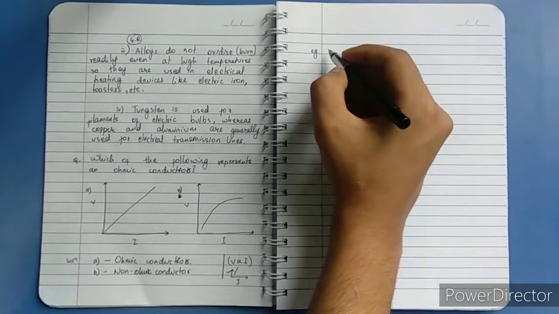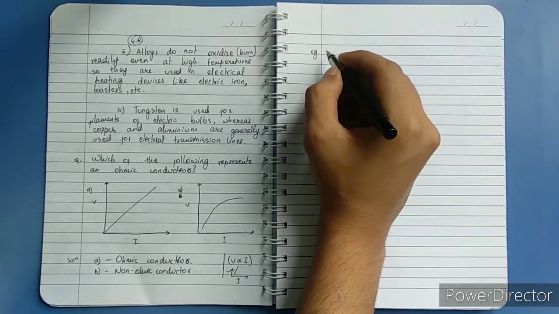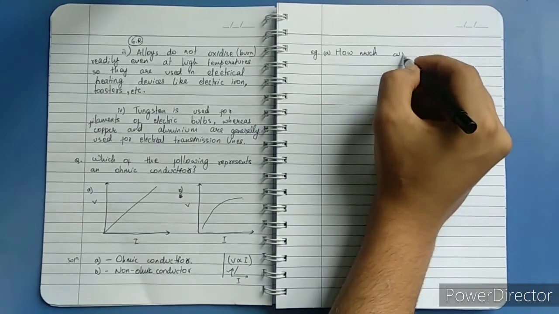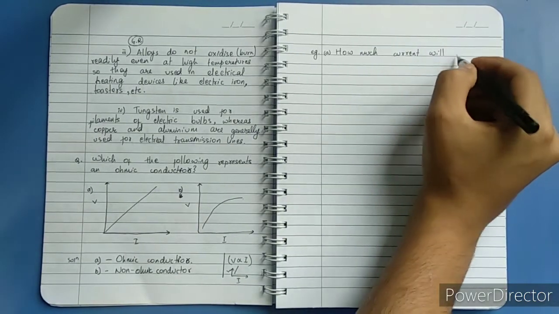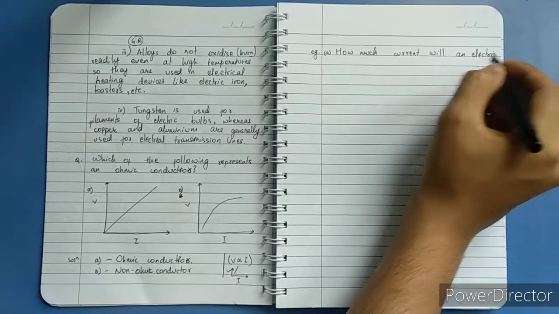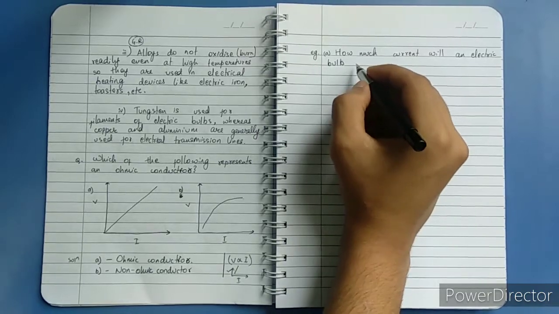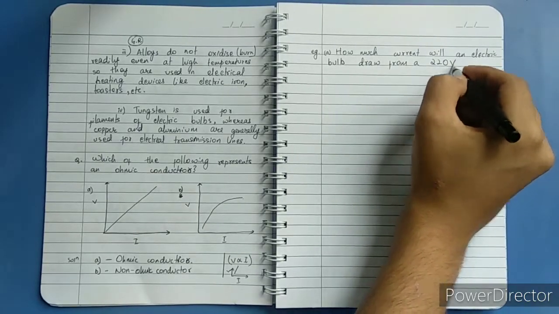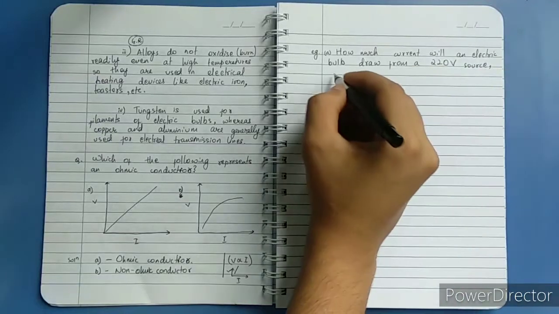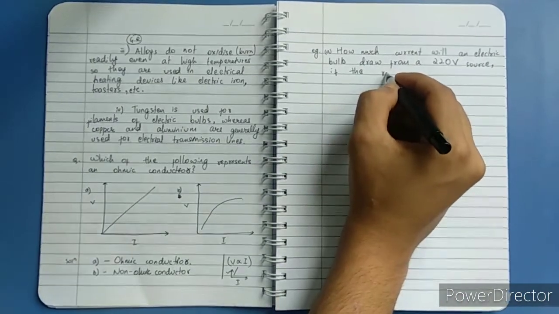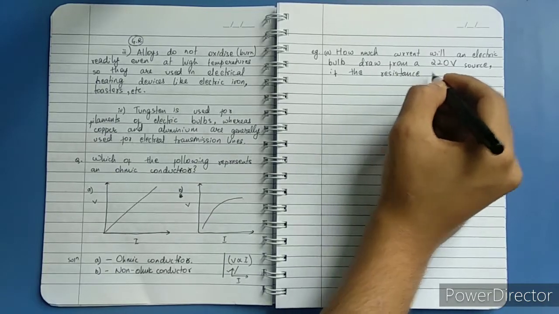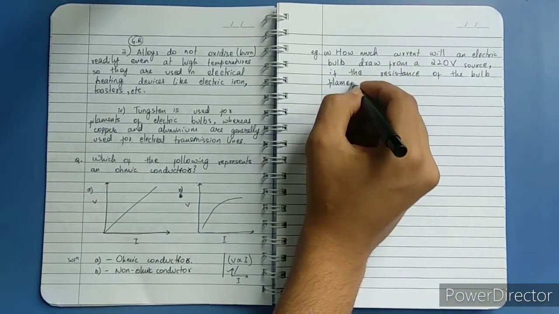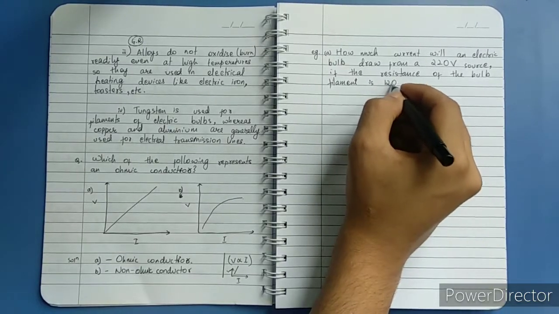Okay, so A, how much current will an electric bulb draw from a 220 volt source if the resistance of the bulb filament is 1200 ohm.